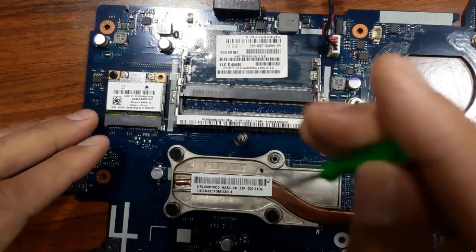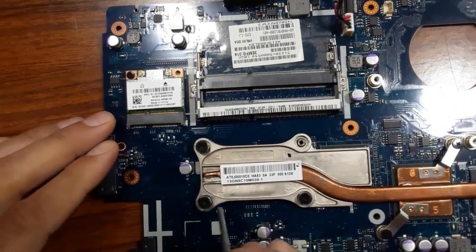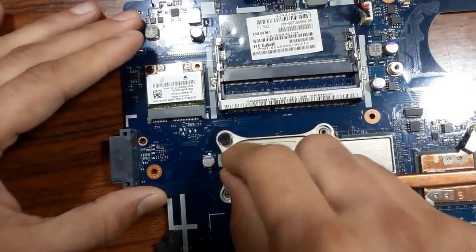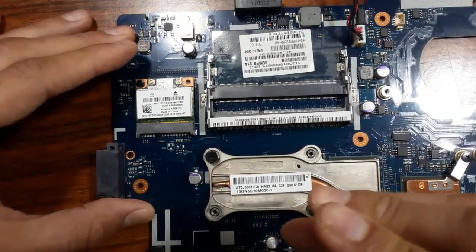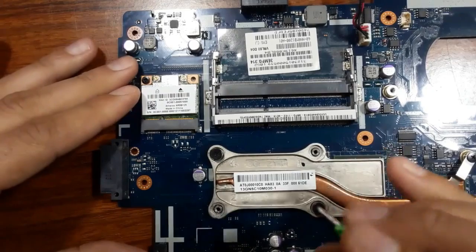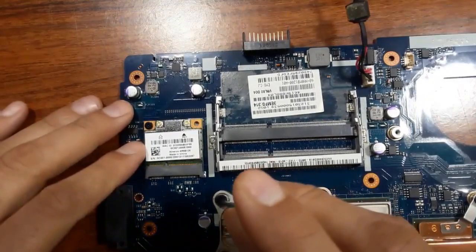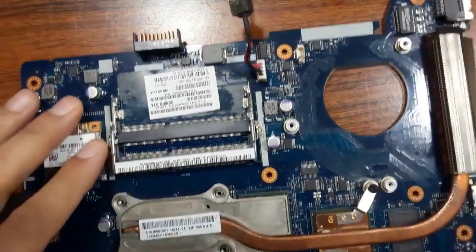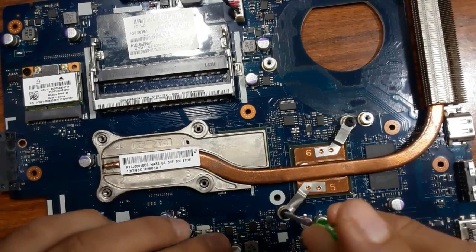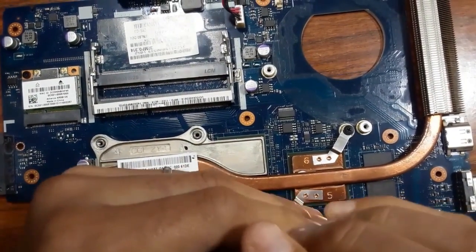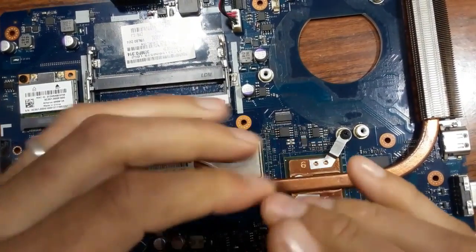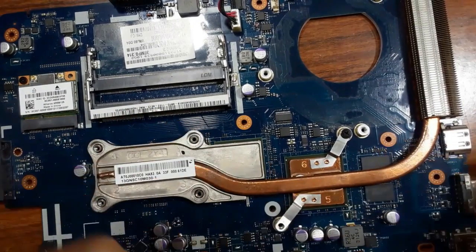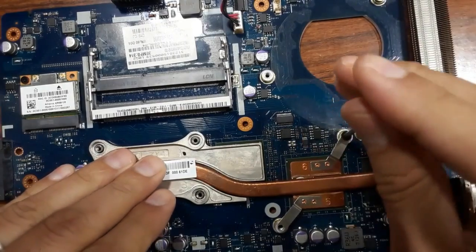Here we have 1, so we have here 2, here we have 3, okay, number 3, 4, so this is 5, and 6.